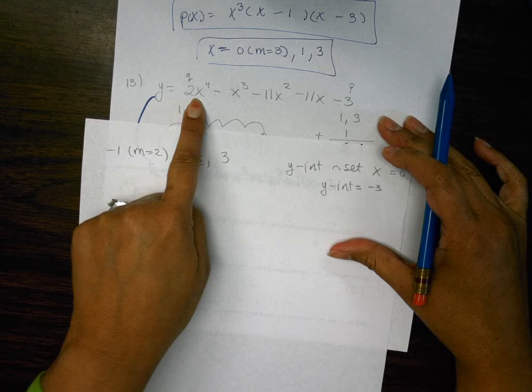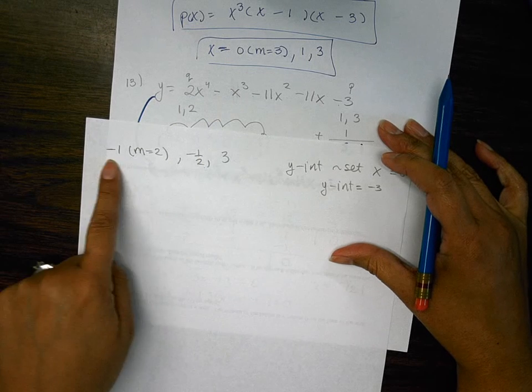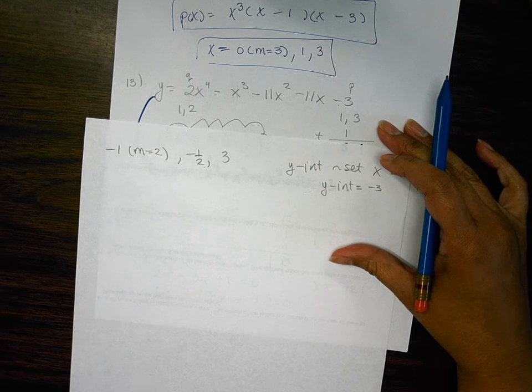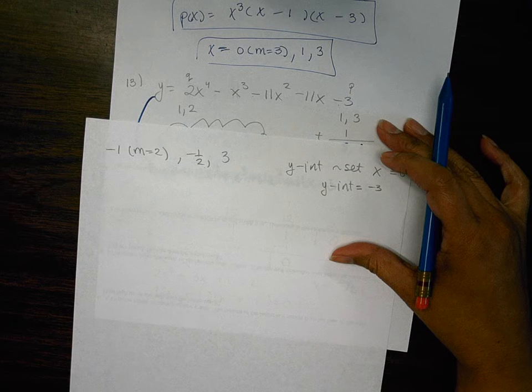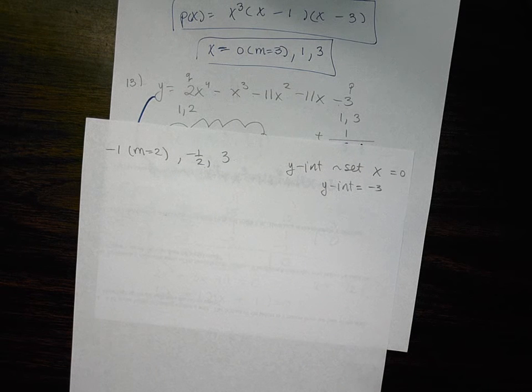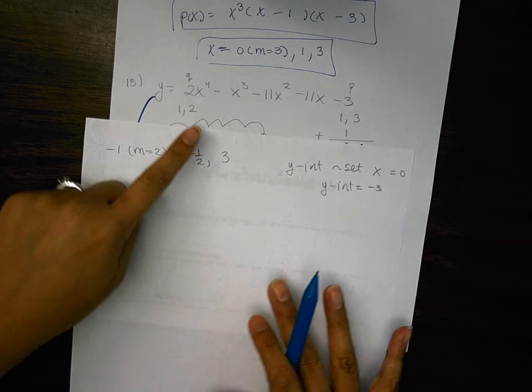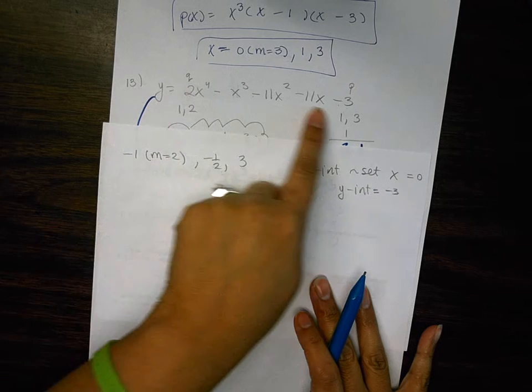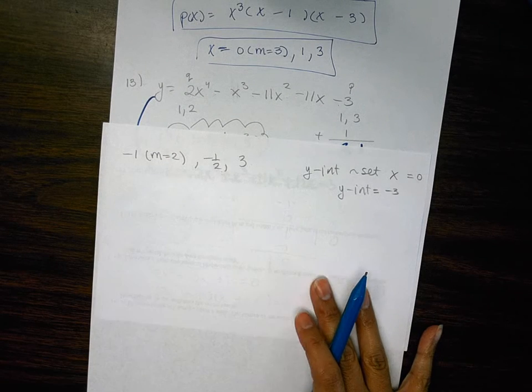Can everyone see that it's -3? Without any work, can you just say, oh, -3? Because you could see all those are going to be zeros. Okay, so I have my x-intercepts, my y-intercept. What's the one other thing I have to do before I graph? End behavior is what we had called it. Whether it's high, high, low, low, or high, low, low, high.